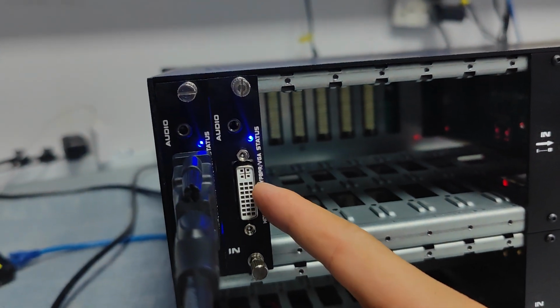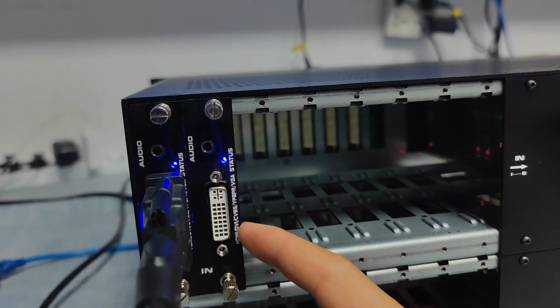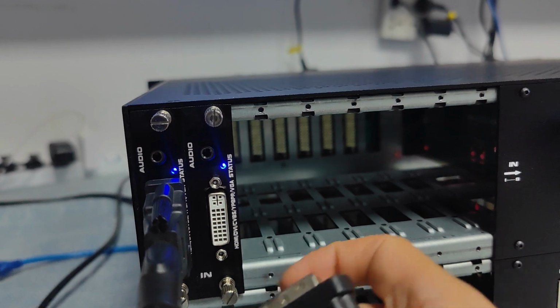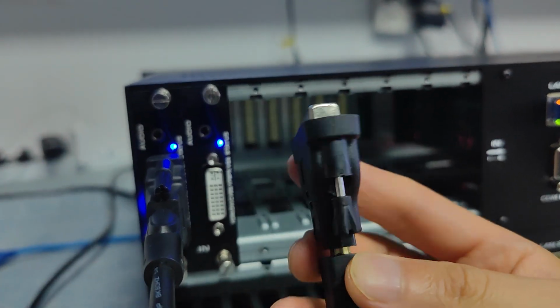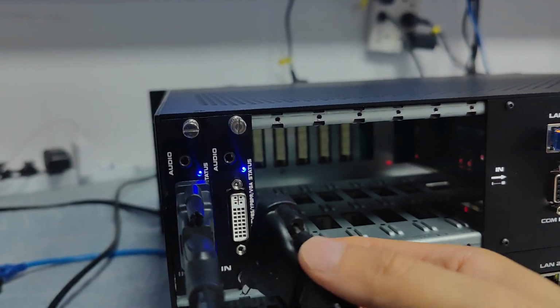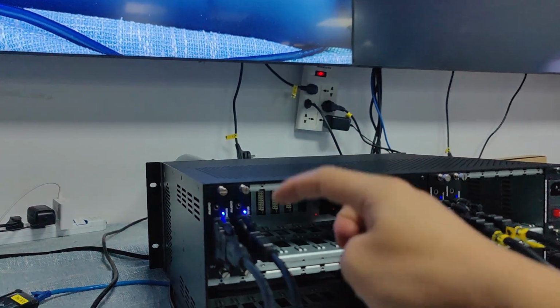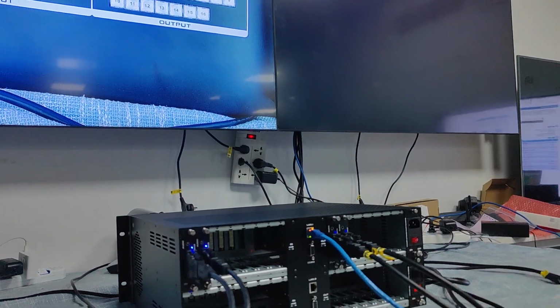On the input card we use the DVI-I interface, so it can support HDMI, DVI, VGA, CVBS, or YPbPr with different adapters. Now I have the HDMI input with an HDMI to DVI adapter, connected to the input on the card. So right now this one is showing up on that screen.